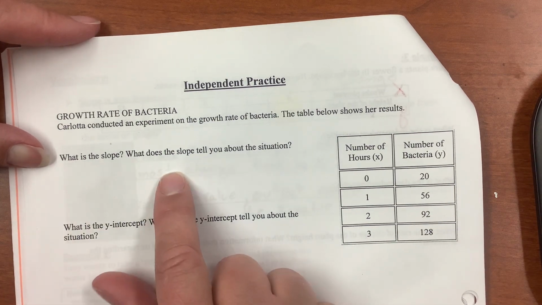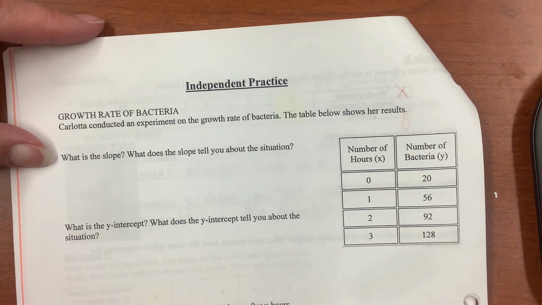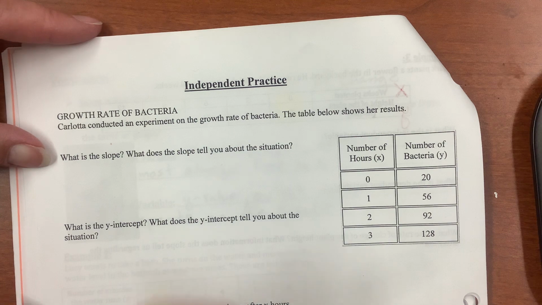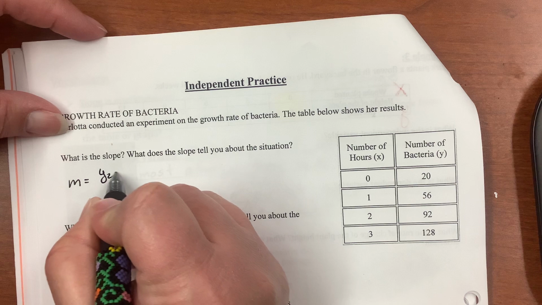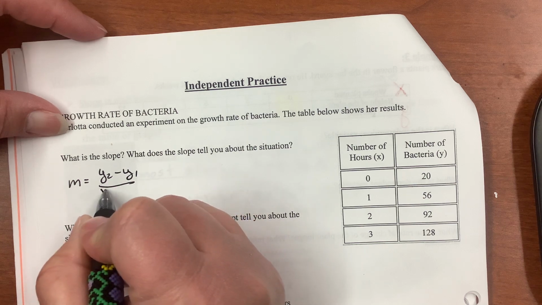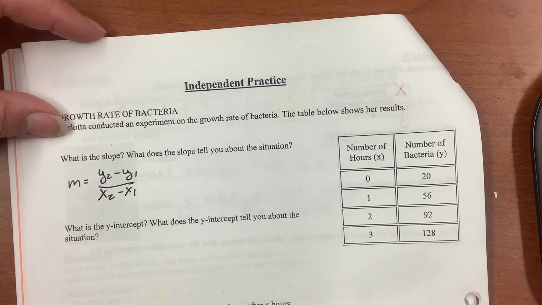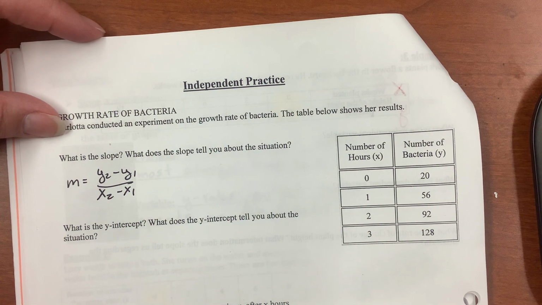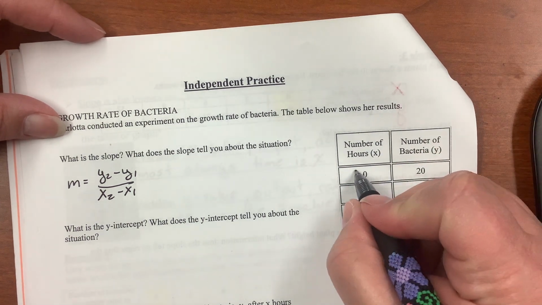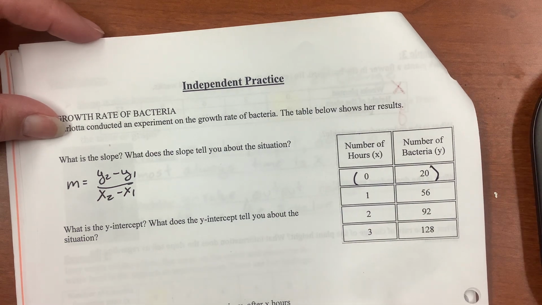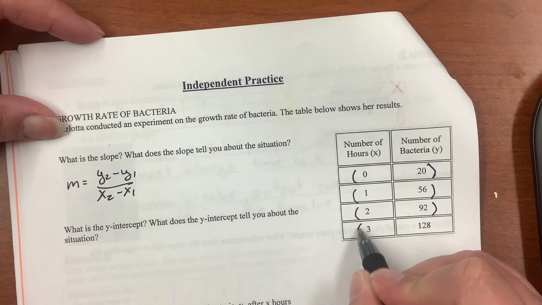All right. What is the slope? What does it tell you about the situation? Well, we know a formula for slope. What is it? M, slope, equals y2 minus y1 over x2 minus x1. But where am I going to get my x's and y's from? Well, I'm going to look at my chart. These are x's. These are y's. Together, they make a point. So does it matter which 2 points you pick?